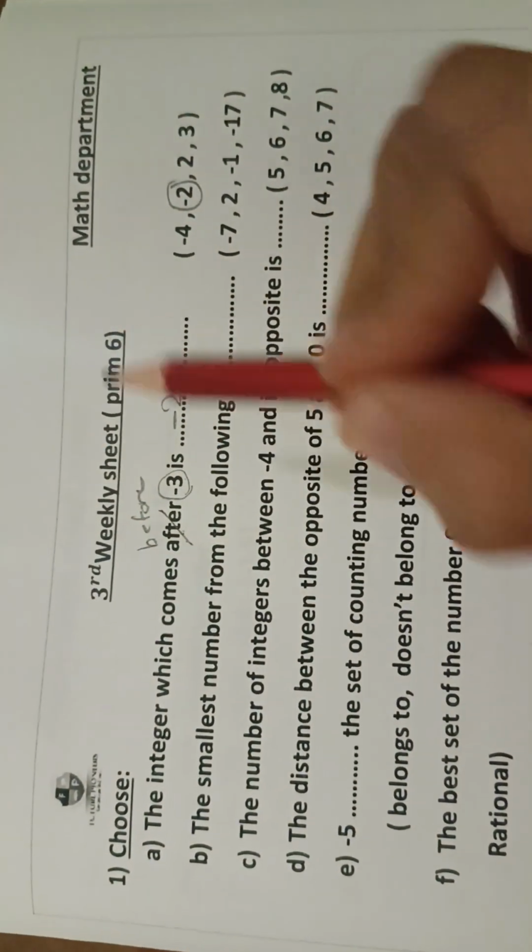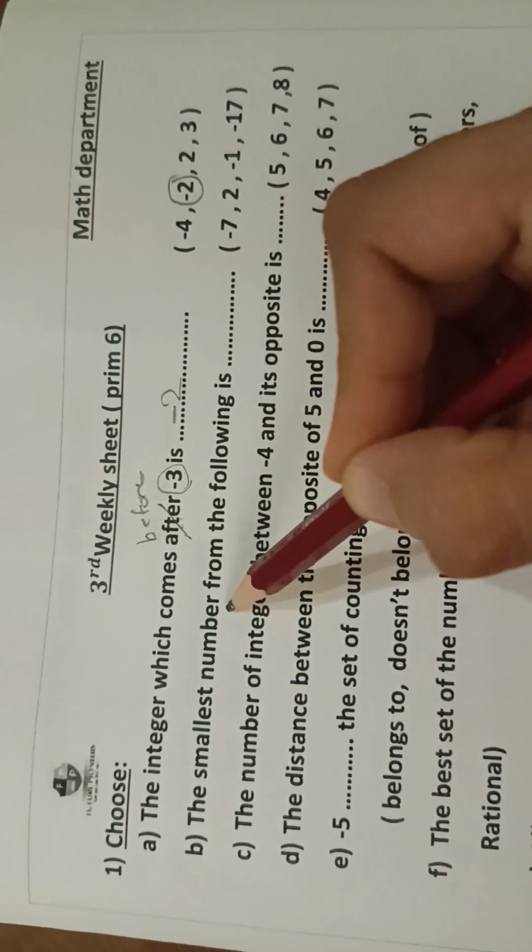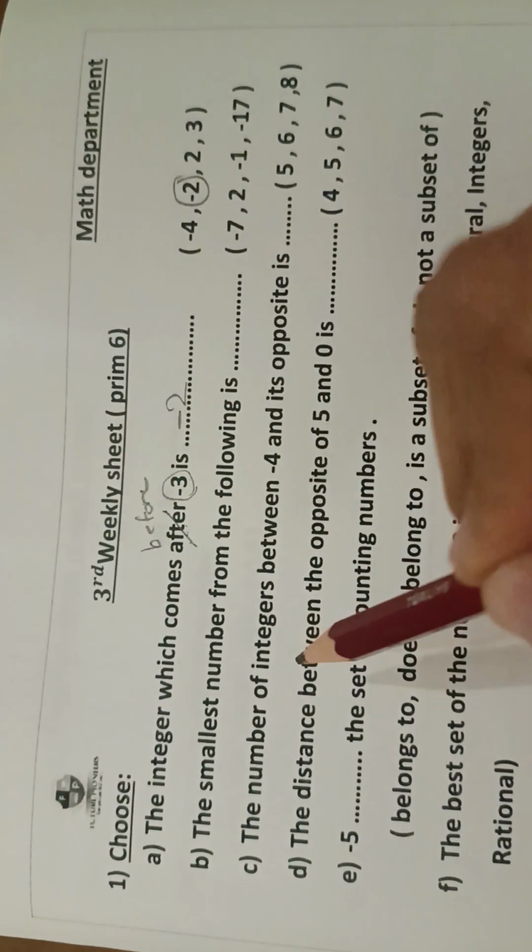So in negative, you do the opposite. You say after before and before after. You say the big is small and the small big.